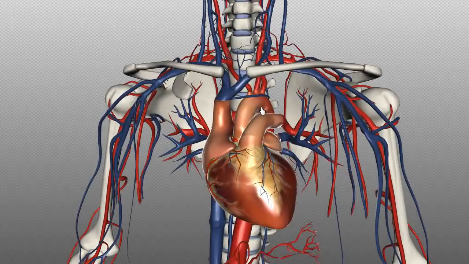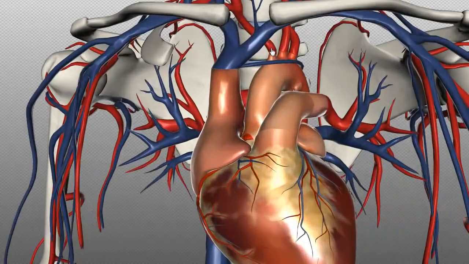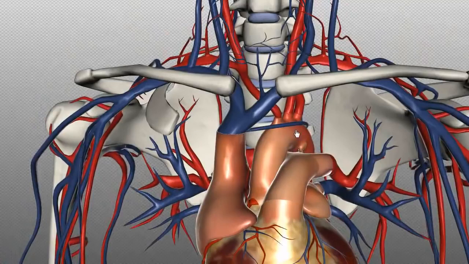The arch of the aorta has three branches coming off, which you can see here. The first branch is the brachiocephalic trunk. This second branch in the middle is the left common carotid, and this branch here is the left subclavian artery. There's a mnemonic for remembering the branches of the arch of the aorta: ABCs, as in learning your ABCs. A, aorta, B, brachiocephalic trunk, C, common carotid, so the left common carotid, and S, subclavian, so left subclavian.